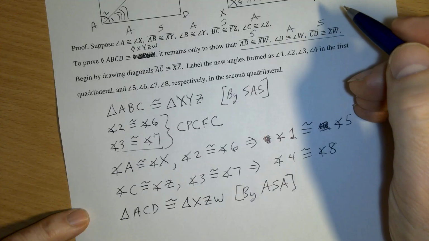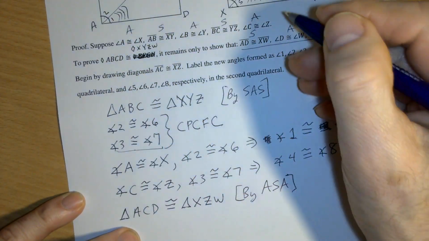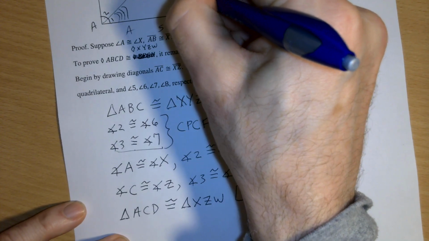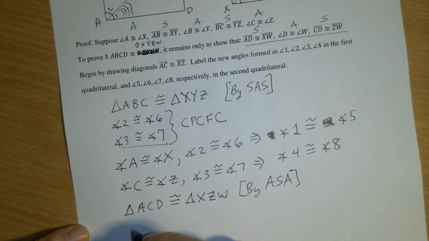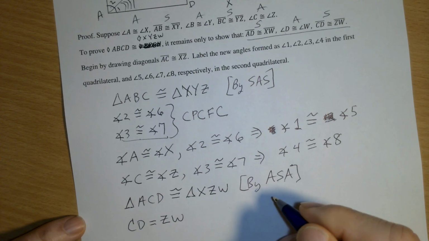Okay, so now we get that. Since this and this triangle are congruent, we know that 1, 2, 3, 4, 1, 2, 3, 4. We know that CD is equal to ZW.